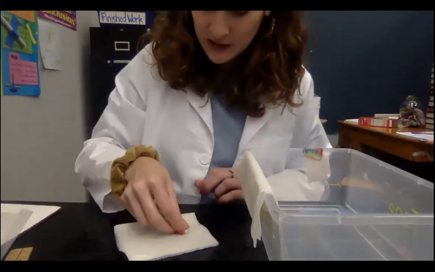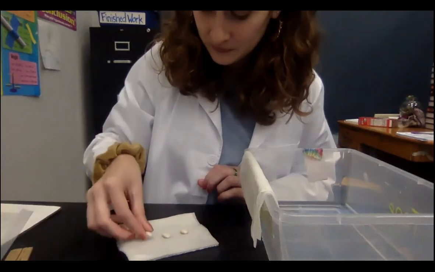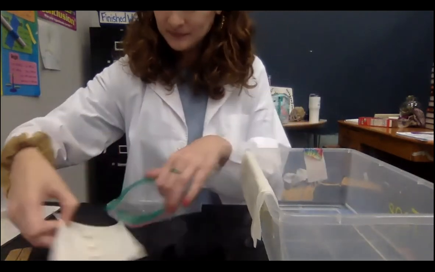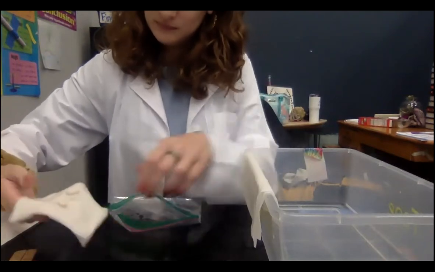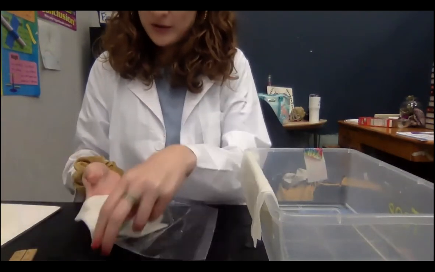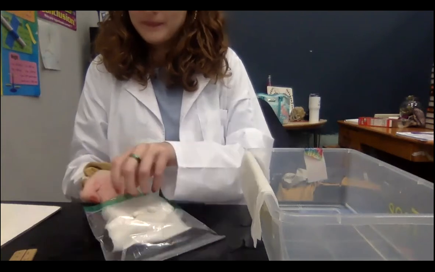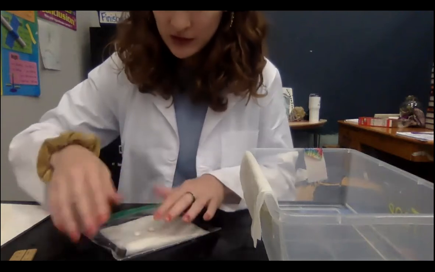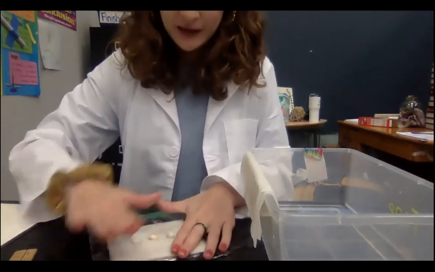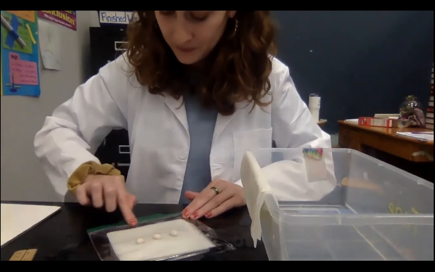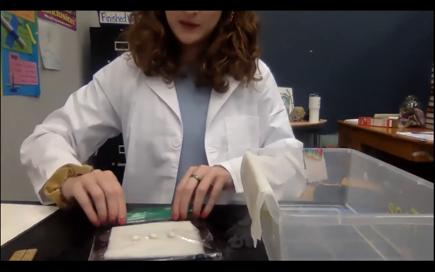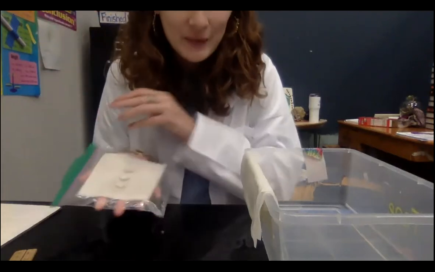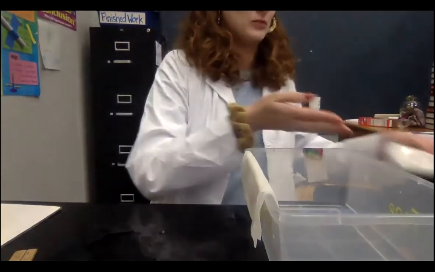I'm going to put my beans on it, open up my bag, and carefully put the wet paper towel and beans inside the bag. I'm going to space them out so they have a lot of room to grow, and squeeze the air out. Okay, so they'll stay in place and they have plenty of water. I'm going to repeat this with the other 2 types of beans.